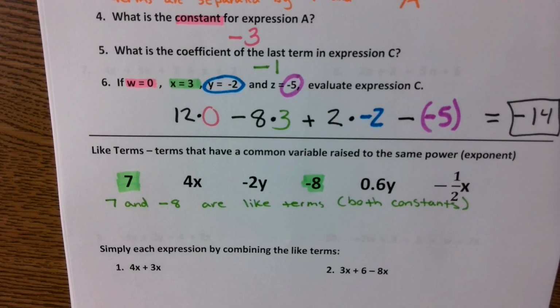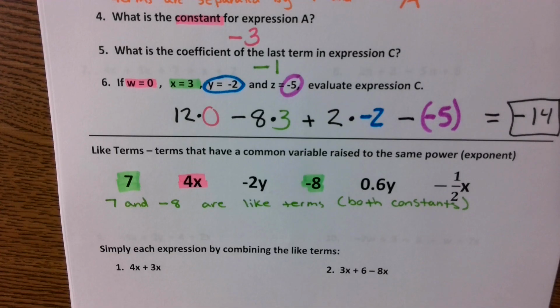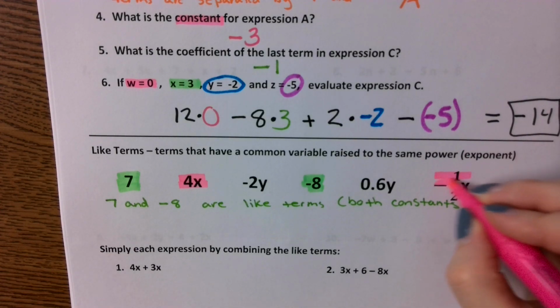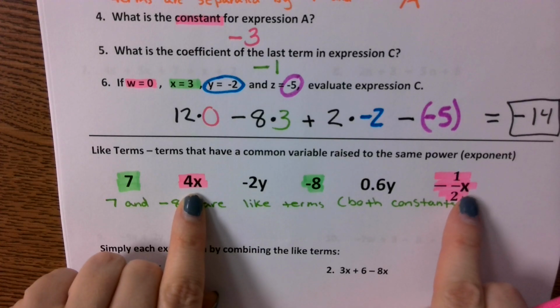4x is going to have a like term with negative half x. Even though one of them's positive and one of them's negative, one of them's a fraction, one of them is not, they both are like terms because what do they have in common? The variable, right? They both have the same variable.